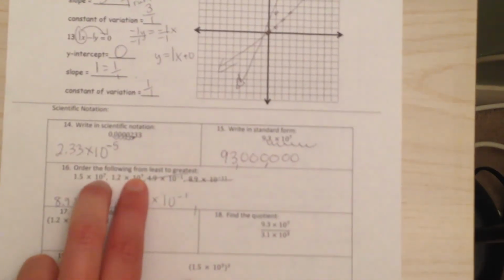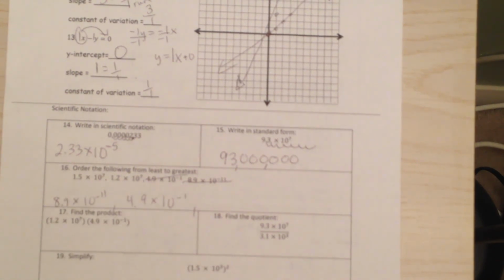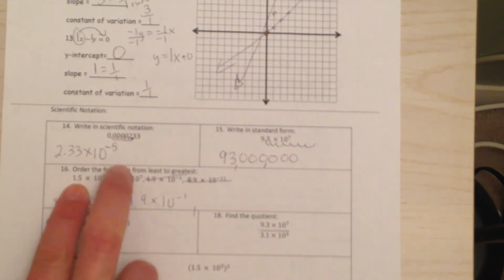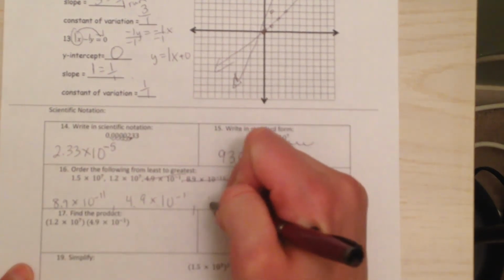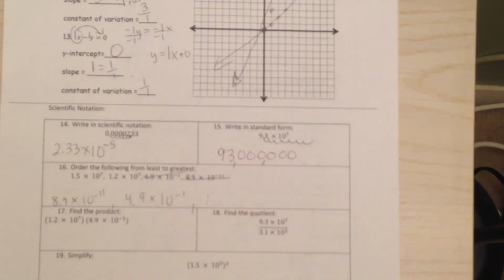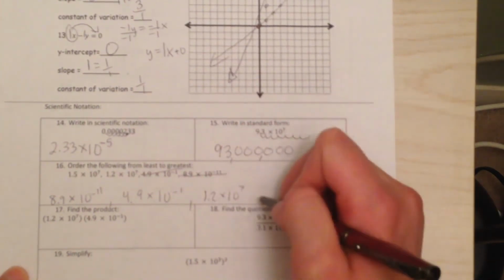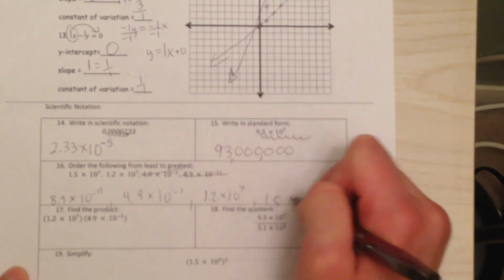Now I've got two exponents of positive 7 here. So when you have the same exponent, we're going to have to go back to its base up here. This one says 1.5, this one says 1.2. 1.2 is smaller, so we're going to go with that one next. And then we'll go with the bigger one. So 1.2 times 10 to the 7th. And then 1.5 times 10 to the 7th.